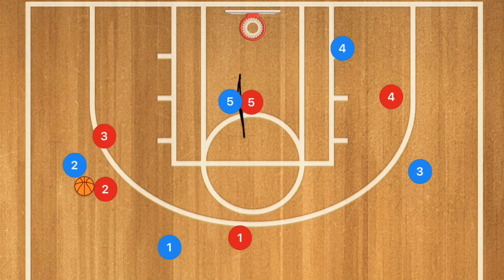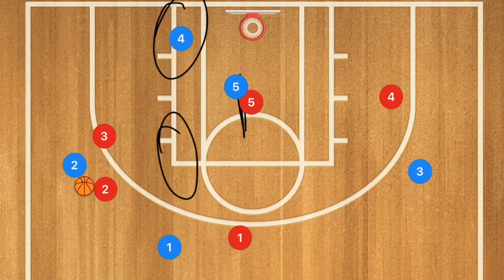And at this time, we can have player 5 setting a screen on player 5 red, either below or above. If he's above, player 4 can go to the high post. If he's below, he can go to the low post. And in one of those two spots, he should have an easy jump shot or an easy layup/hook shot.